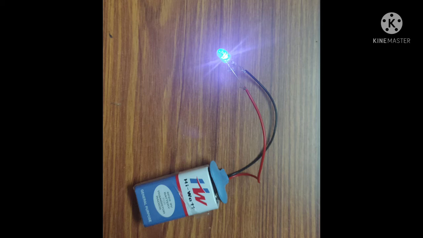Okay. Touch only the insulated parts of the wire connected to the terminals of the cell. Do not perform the activity near inflammable materials such as kerosene, petrol or a gas cylinder. Do not use a cell of a higher voltage than specified, that is 1.5 or 3 volt. Do not use the plug points of your house or school. Understand? So this is the activity that shows the heating effect of electric current.